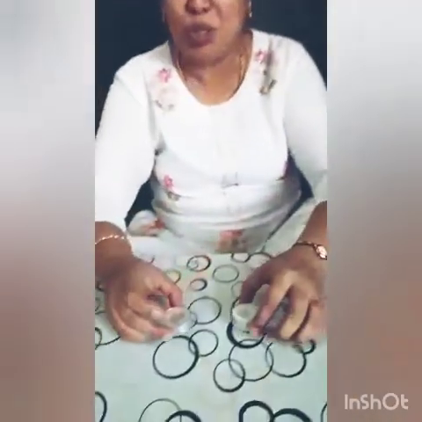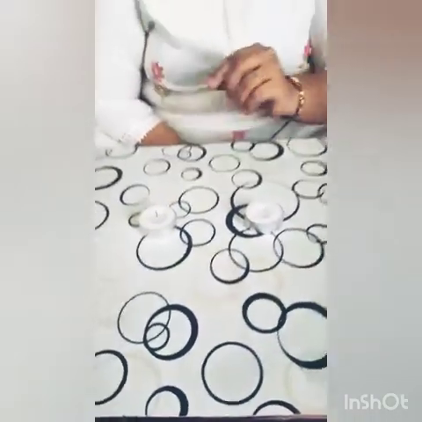So now I am going to show you how air helps in burning. Okay dears, see. These are 2 candles. Now I am going to burn these 2 candles.